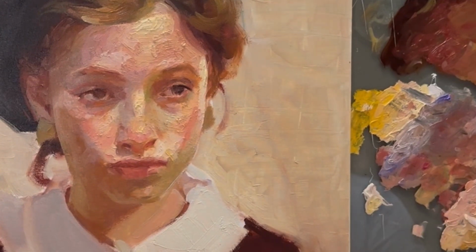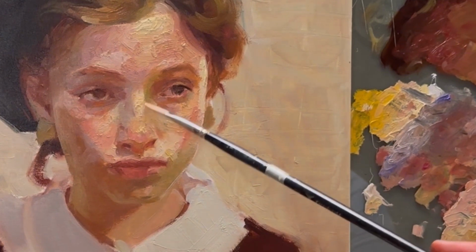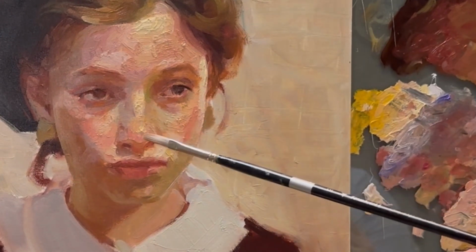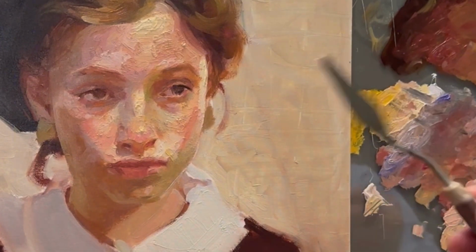So I will just slightly reduce. And sometimes highlights, like anything else, can take more than one try.